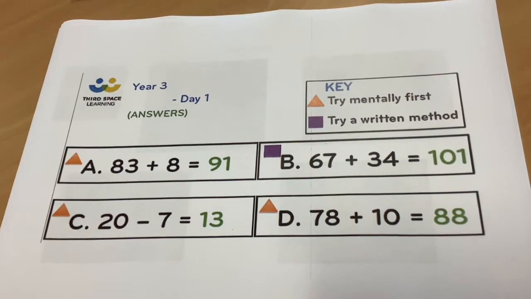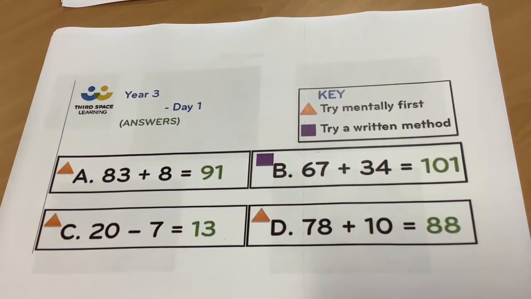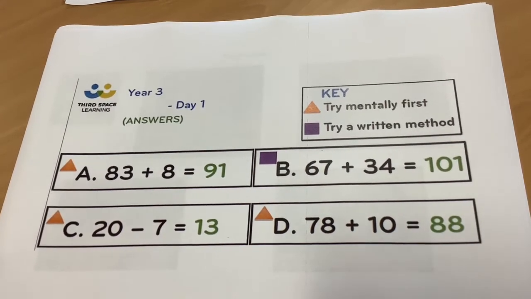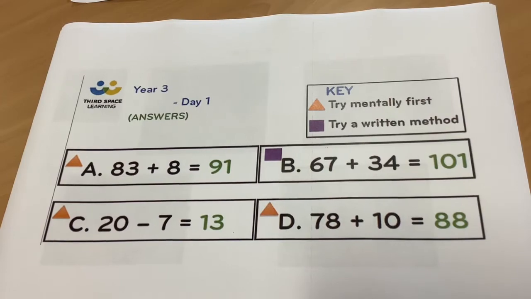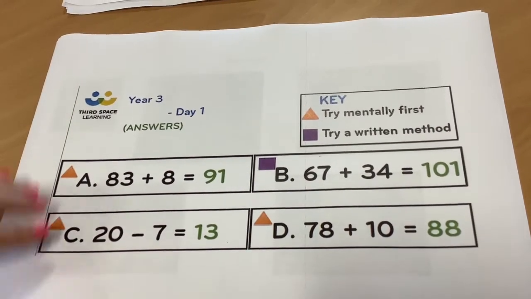So here are the answers. Hopefully you will have tried these ones mentally and used a written method for this one. Now there are a number of strategies that we would use and hopefully you've been able to explain that to someone in your classroom or at home.